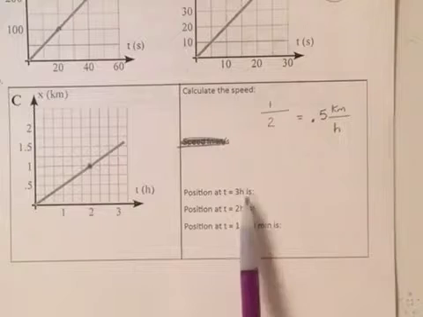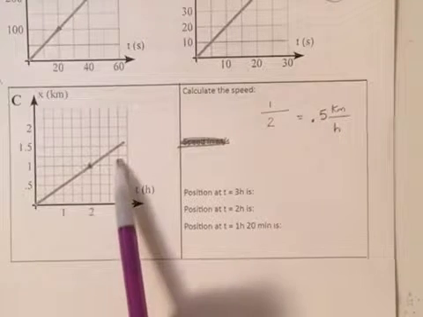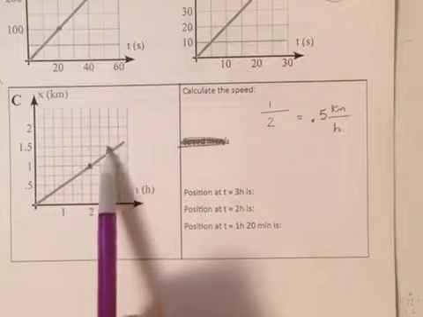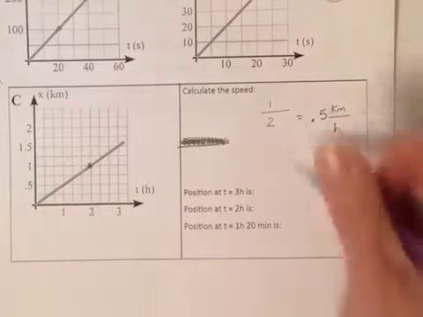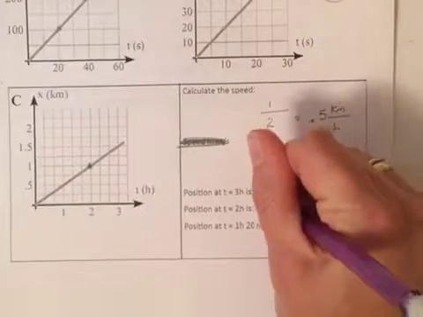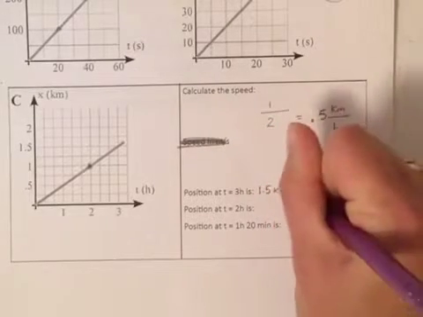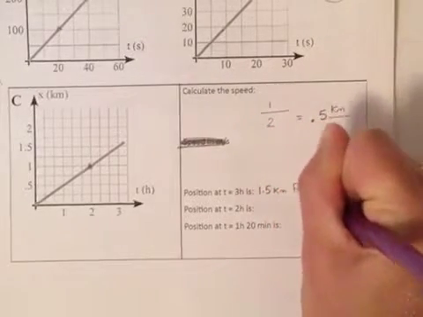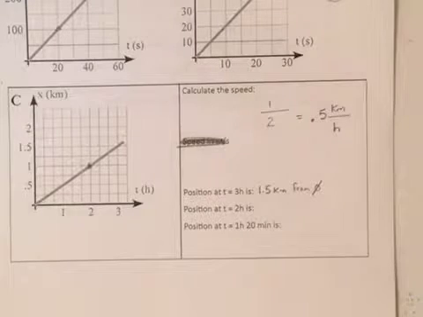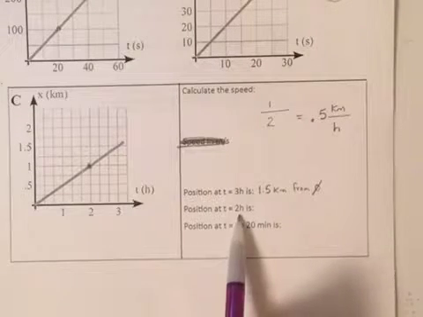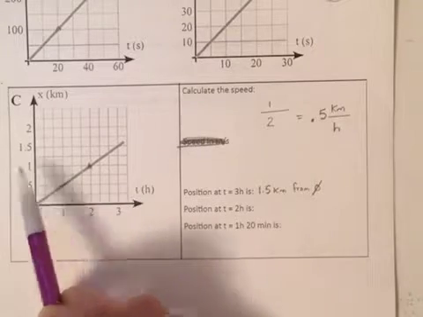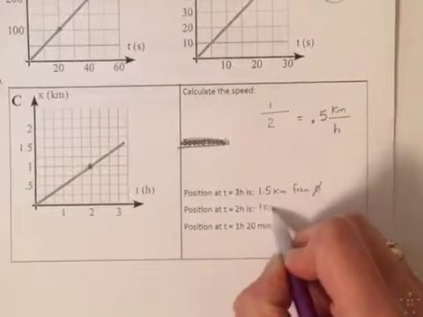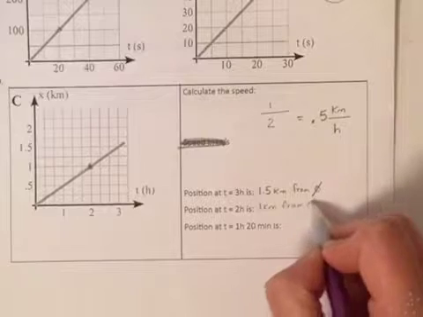Position at 3 hours, I go here, up and find my line, follow it over to where I find my position. So there's going to be 1.5 kilometers, and it's a position, so it's from 0. Position at 2 hours, follow it up, over, 1 kilometer from 0.